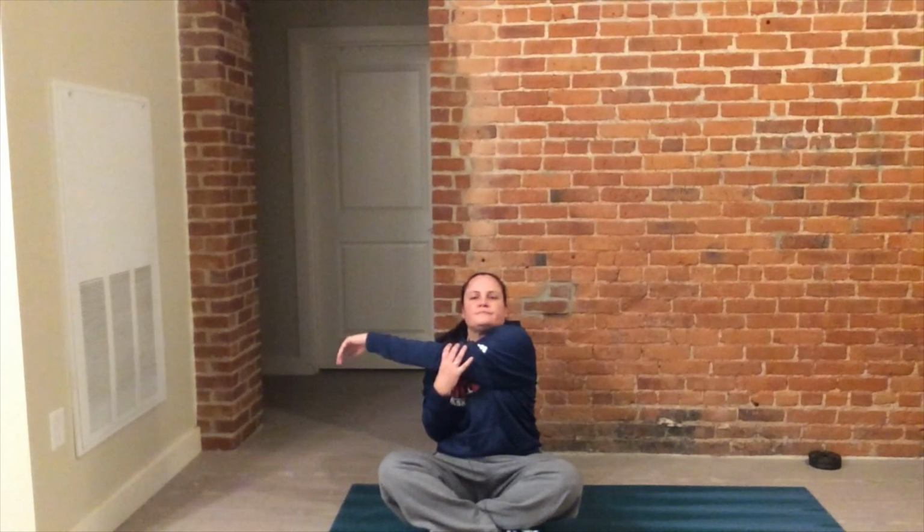Shoulder stretch. Make sure you're pushing right behind your elbow. Right, and switch right side.